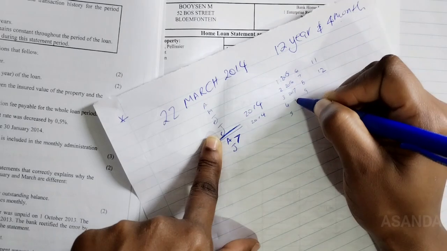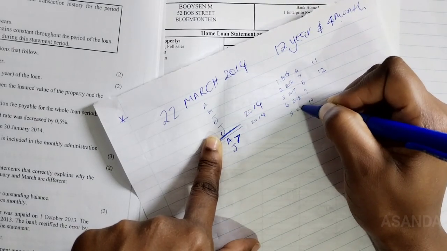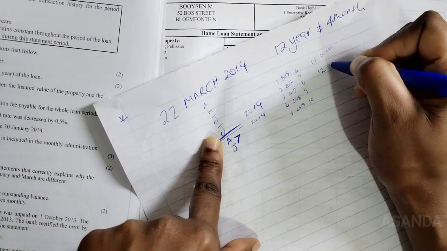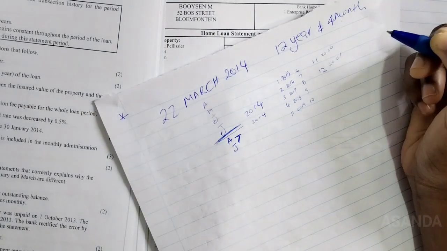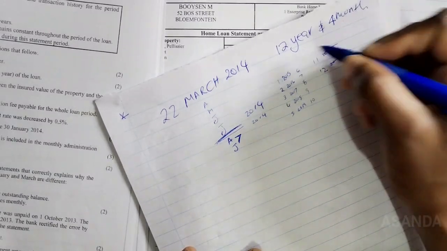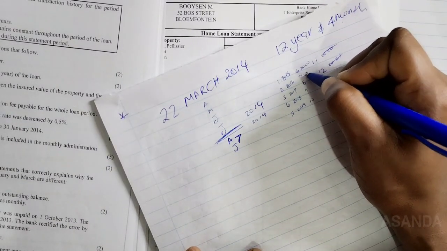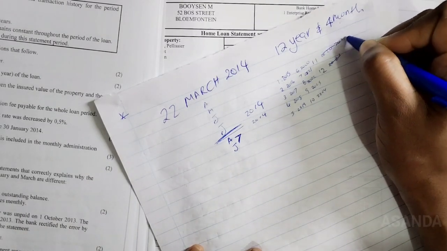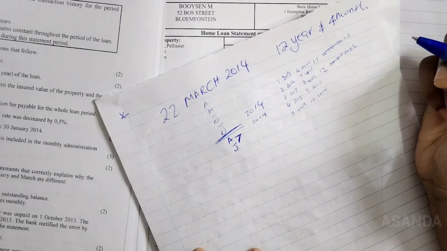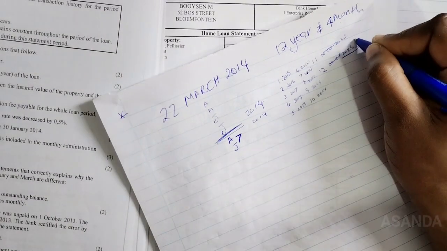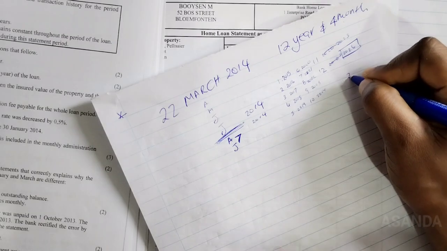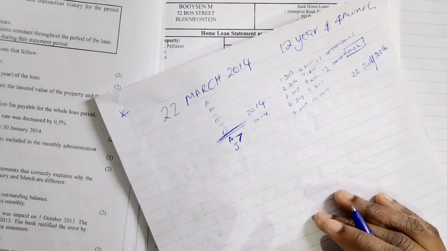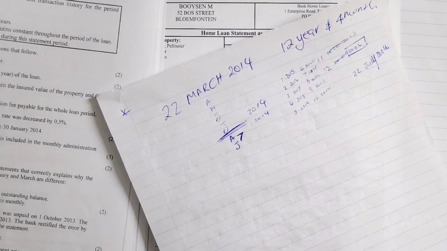July 2017, July 2018, July 2019, July 2020, July 2021. Oh, did I skip? I skipped July 2020, 2021. 2022, 2023, 2024, 2025, 2026. Okay, I'm thinking 2026, July, 22 July 2026. That's what I'm thinking.